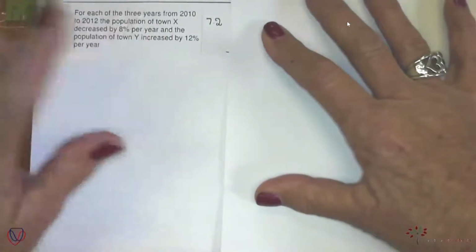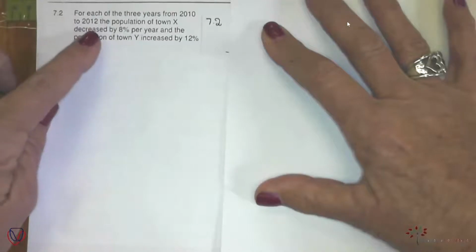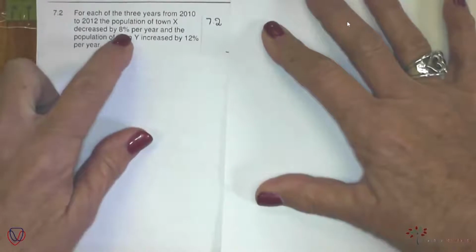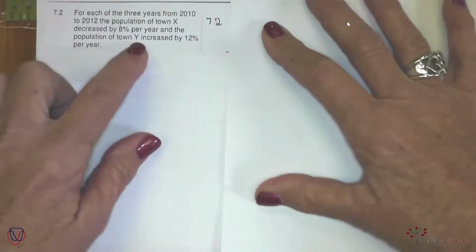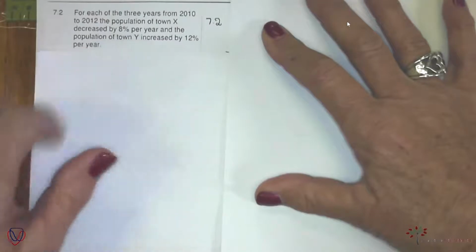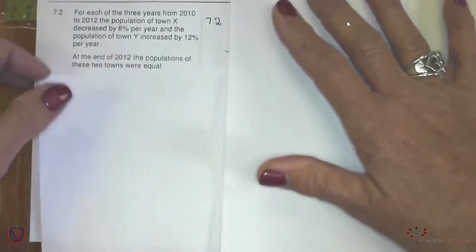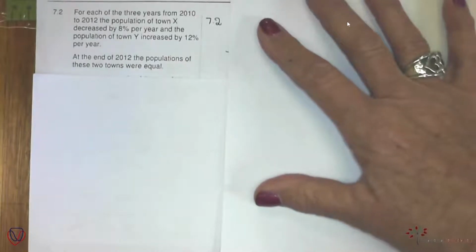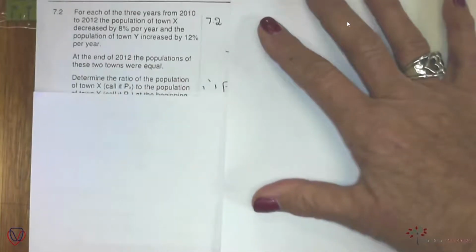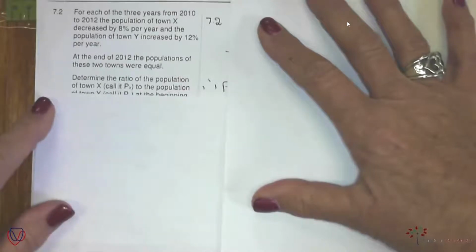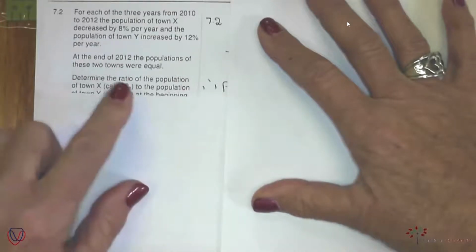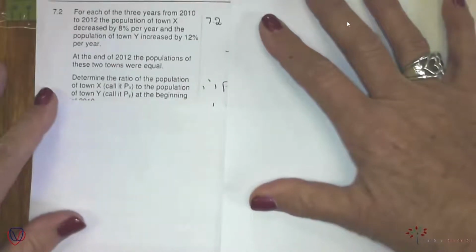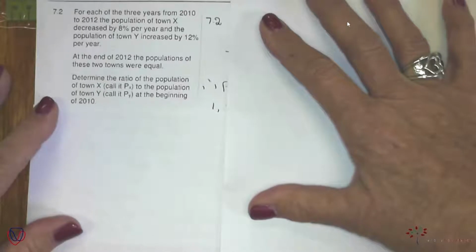For each of the 3 years from 2010 to 2012, the population of town X decreased by 8% per year, and the population of town Y increased by 12% per year. Then it goes on. At the end of 2012, the population of these two towns were equal. Determine the ratio of the population of town X, call that PX, to the population of town Y, call that PY, at the beginning of 2010.